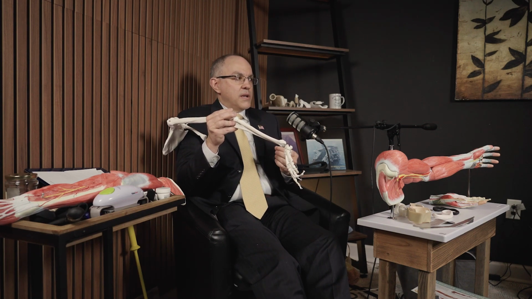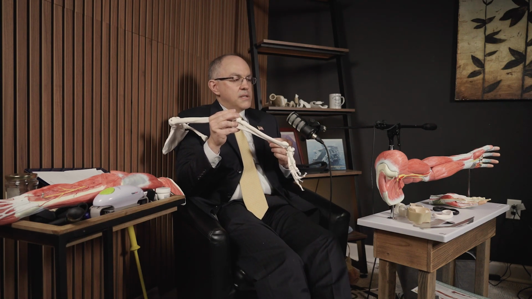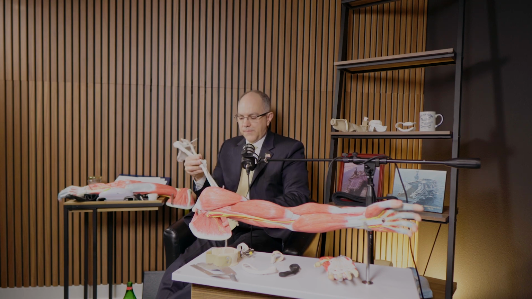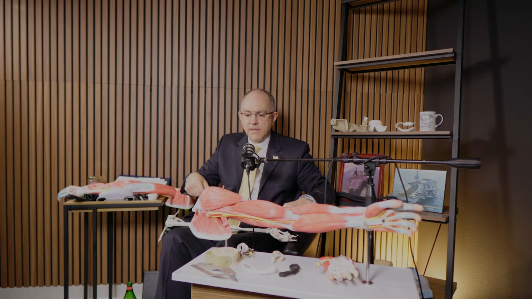There's 24 ligaments that connect all these bones. Ligaments connect bone to bone. Tendons connect muscle to bone. Now the muscles in the forearm, and I happen to have a forearm with muscles on it right here.